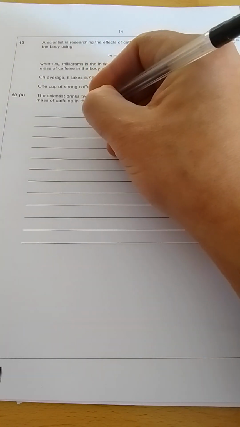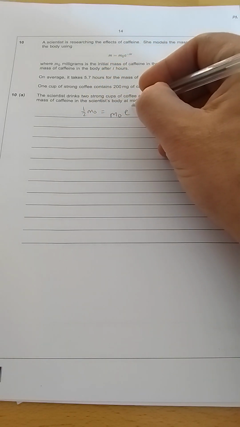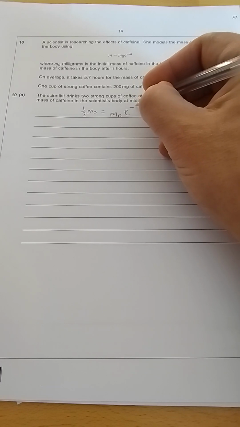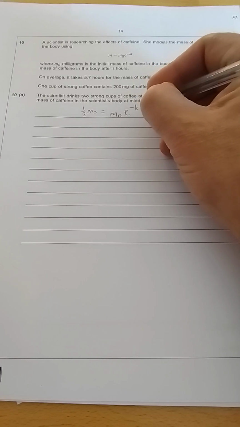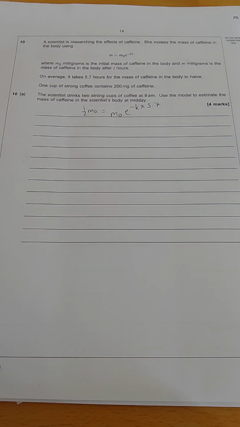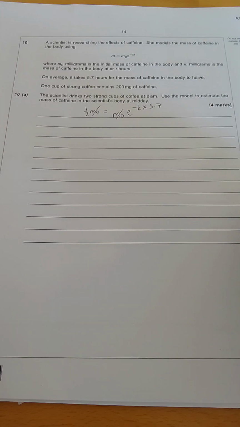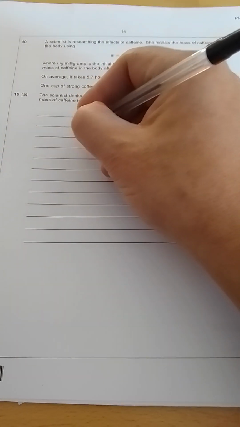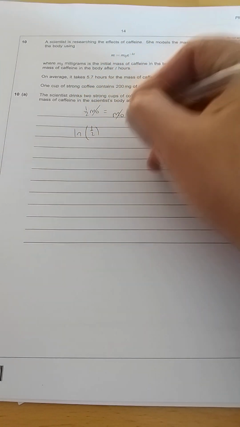So half as much of m0 will be left in the body, and that will be e to the minus k, and we know t for it to halve is 5.7 hours, and we have to solve that equation for k. Well, the first thing that we'll notice is that there's an m0 on both sides, so those will cancel out. Next, we will take a natural log of both sides. So we have natural log of a half.